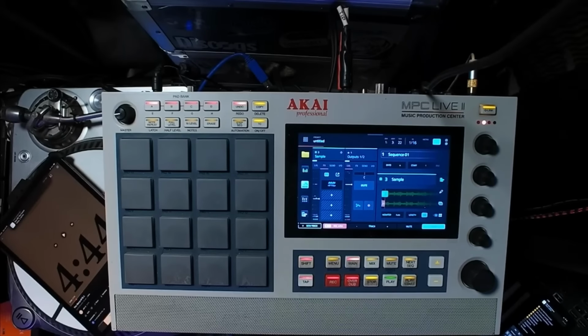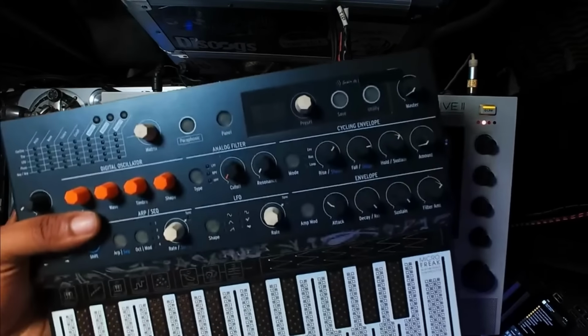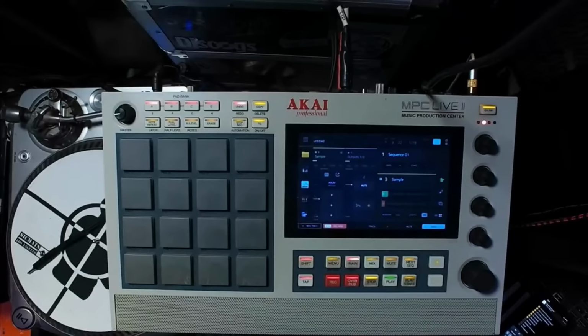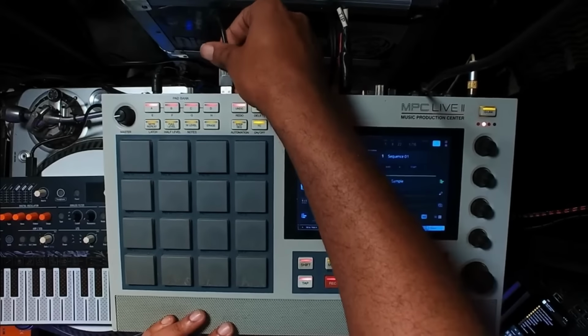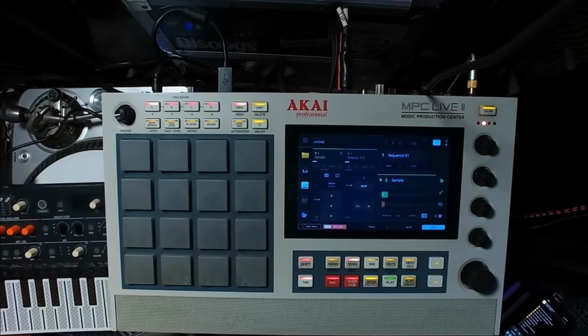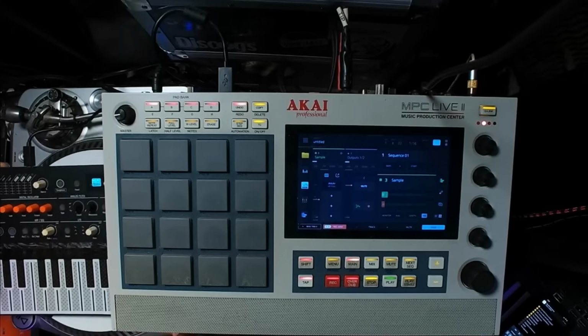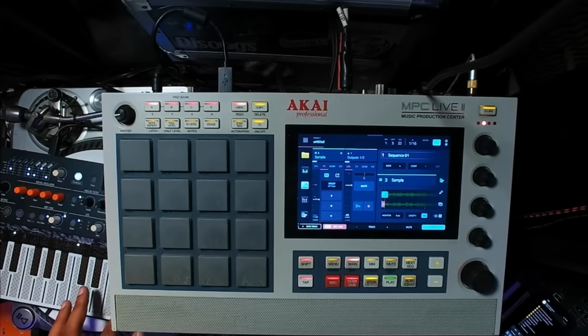Does it work with hardware? The answer is yes. I'll use this right here, which is always going to be my baby, which is the Mcree. So I'm going to plug it up. The MPC can power this synth. I got to remember how to turn it on. There it goes. I turned it on. It's working as a MIDI controller too. Totally forgot about that. That's sick.